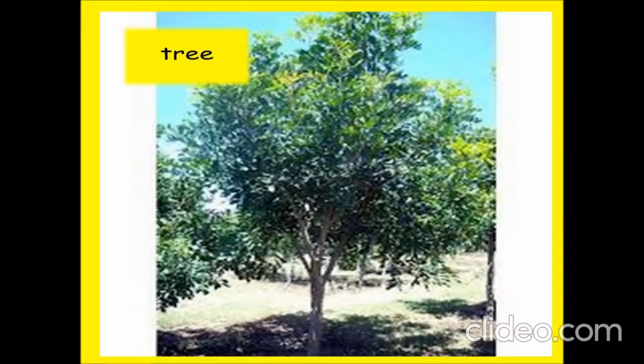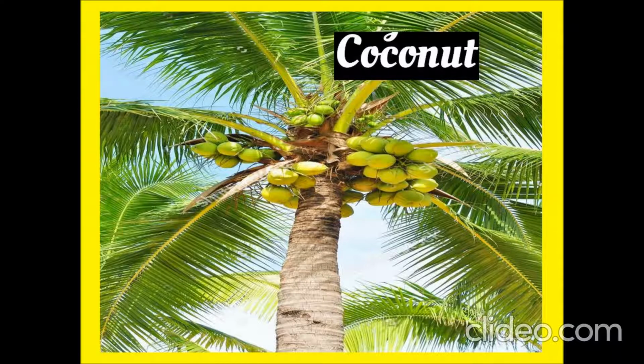Children, if we talk about the tree, trees are those plants that are very big and strong. Children, these trees usually have a single stem known as trunk. Always remember that they have a single stem, and that stem also looks very big, strong and thick. So whenever you go out and you see such kind of plants, then you name them as a tree.